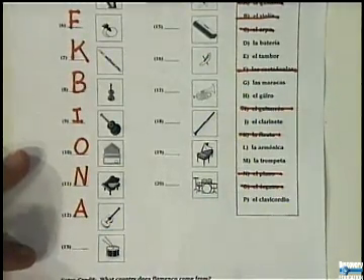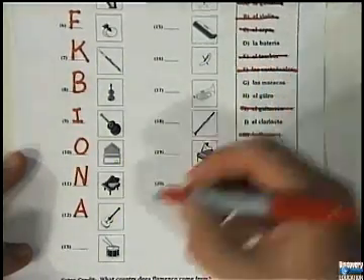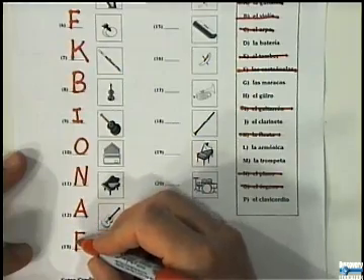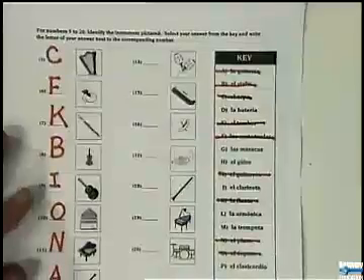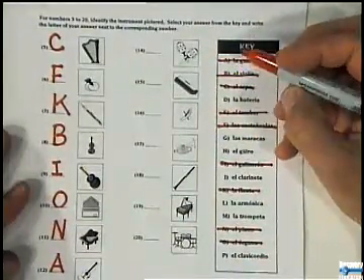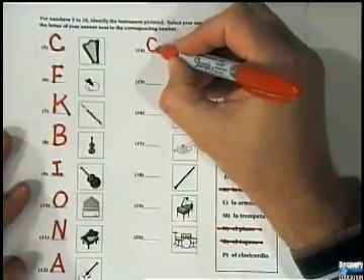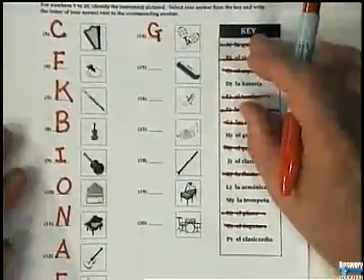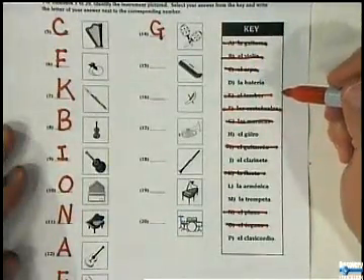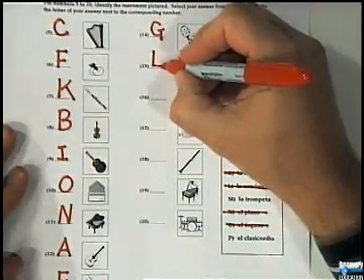13 is the drum, okay? And that's called el tambor. El tambor is letter E. Number 13 is letter E. Okay. 14 are las maracas. Las maracas, which is letter G. 14 is letter G. 15, well, this one's pretty easy because it says the instrument's name right on it. La armónica. La armónica, which is letter L. Number 15 is letter L.